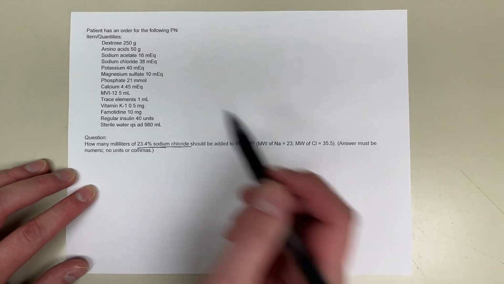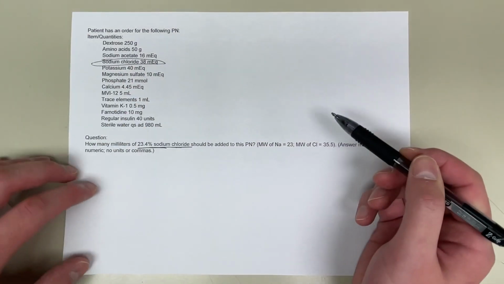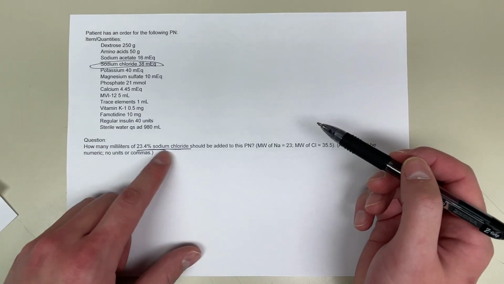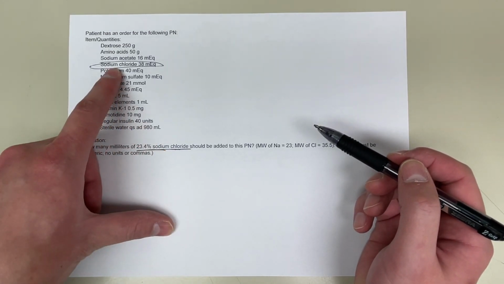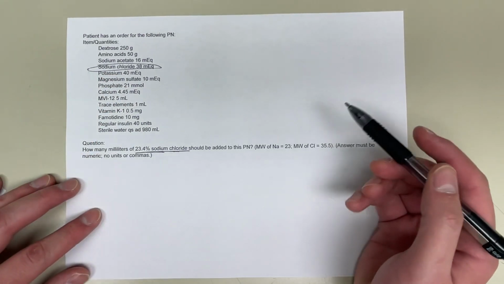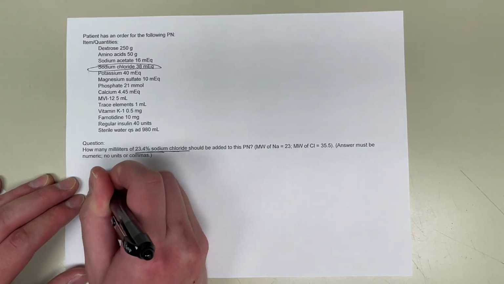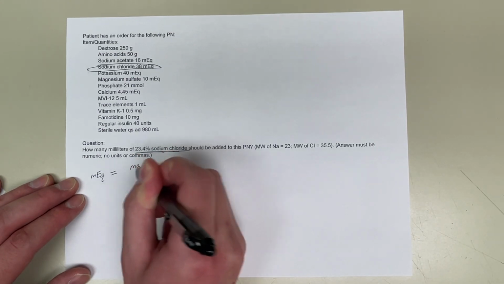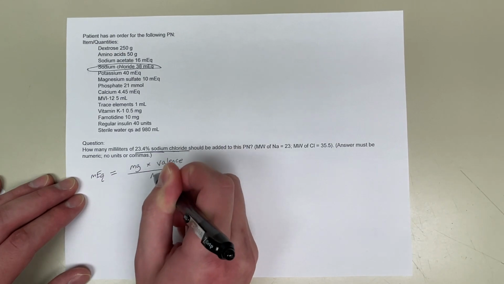So to know how much sodium chloride we need, this is the only one you need to know. It's the only ingredient you need to look at in this entire parenteral nutrition, because they only want to know how much sodium chloride to fulfill this 38 milliequivalents of sodium chloride. So this formula you have to memorize. Well, I just memorized this one formula. Milliequivalents equals milligrams times valence, all divided by the molecular weight.